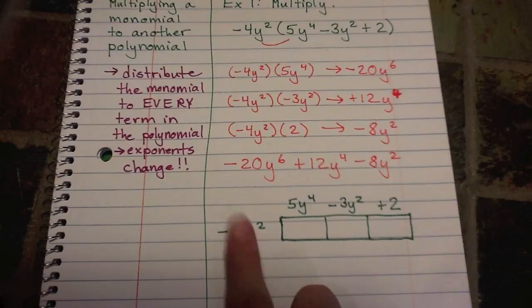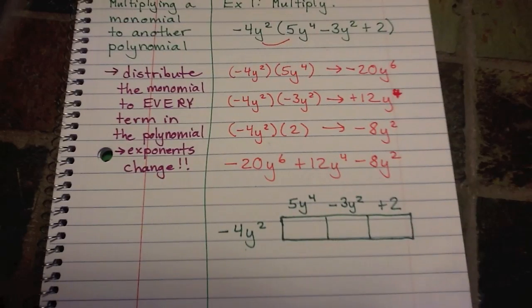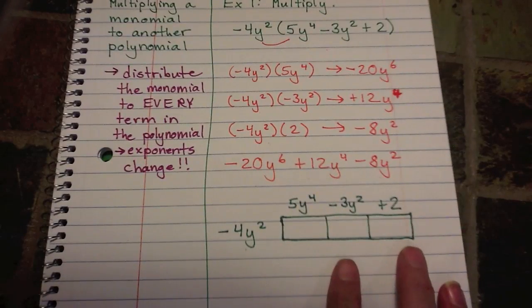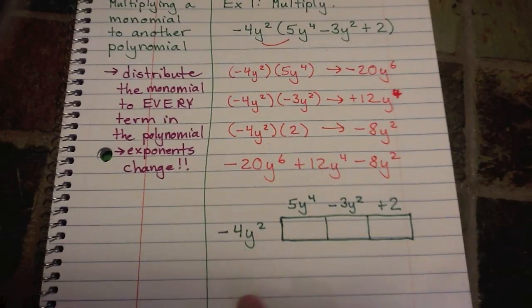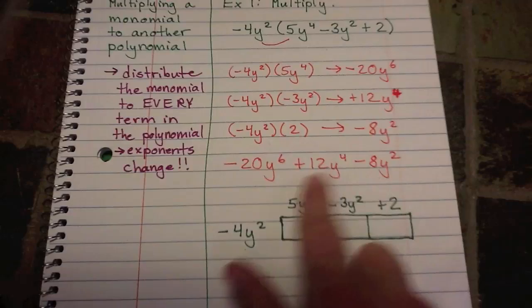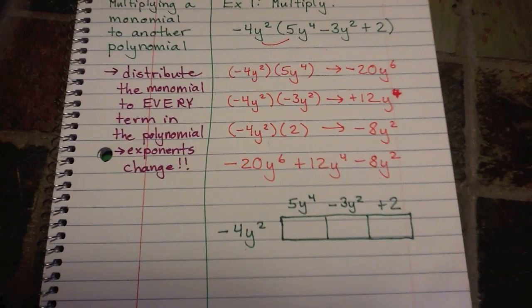And again, when you have a monomial that's multiplying to some type of polynomial, this isn't as important, but starting on our next lesson, you're going to be multiplying more than one term here to more than one term here. And that's where it becomes really important to be able to see that.